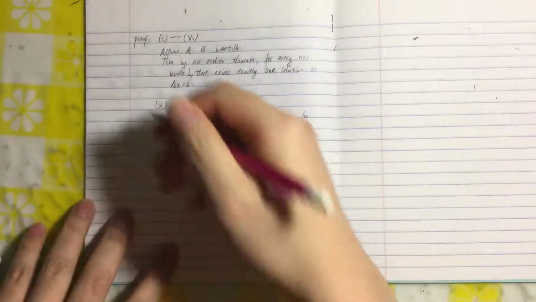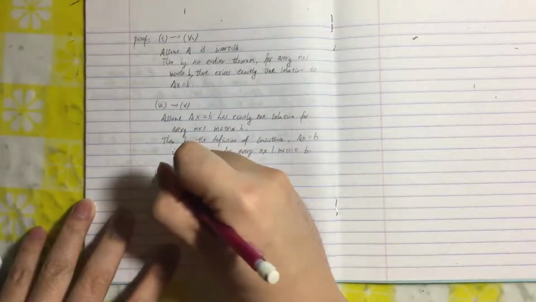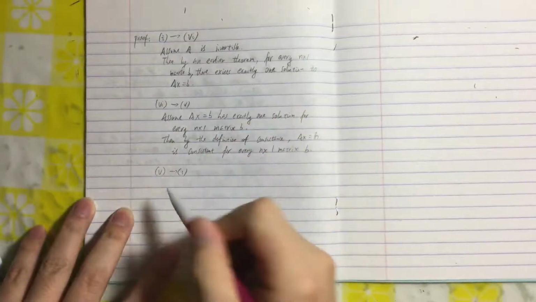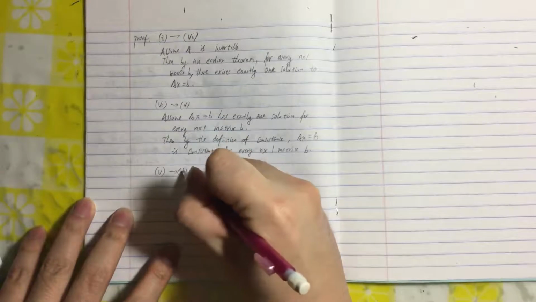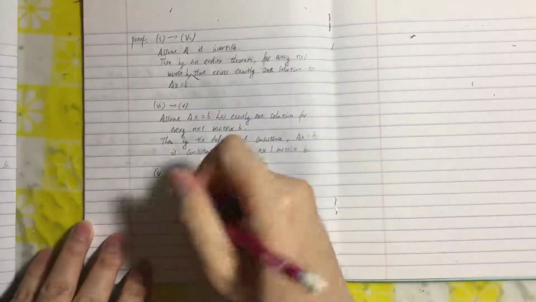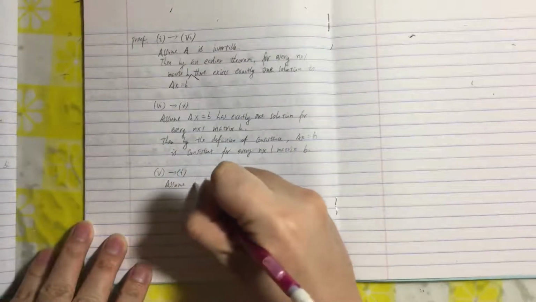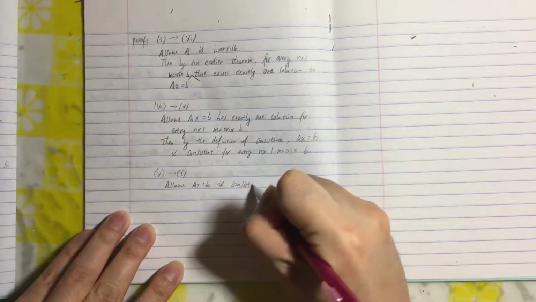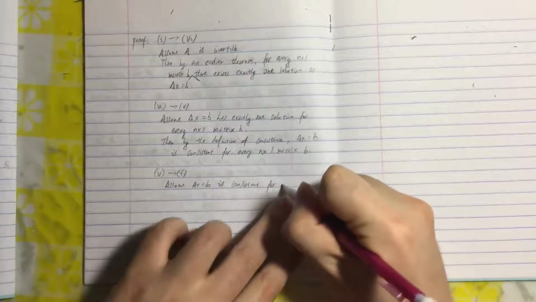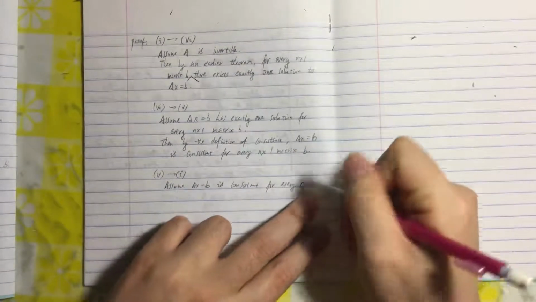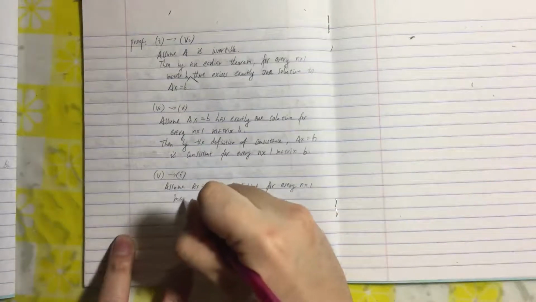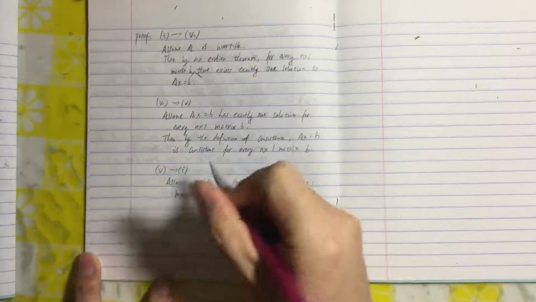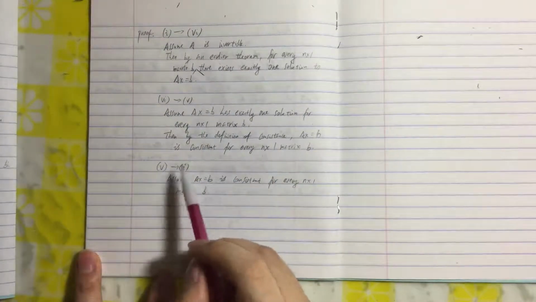So assume 5, prove 1. Statement 5 says the system AX equal to B is consistent for every n by 1 matrix B. That's statement 5. So assume statement 5 and try to prove statement 1.